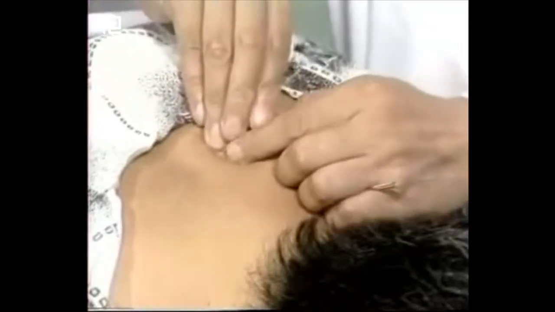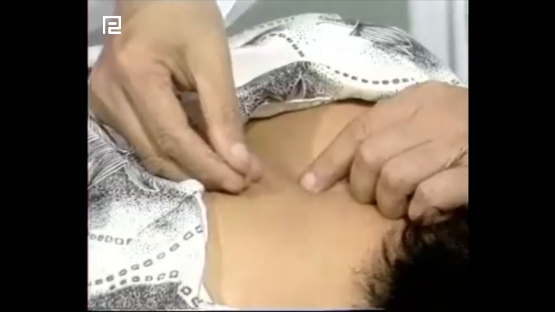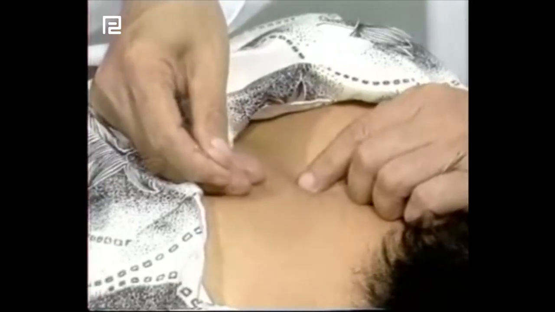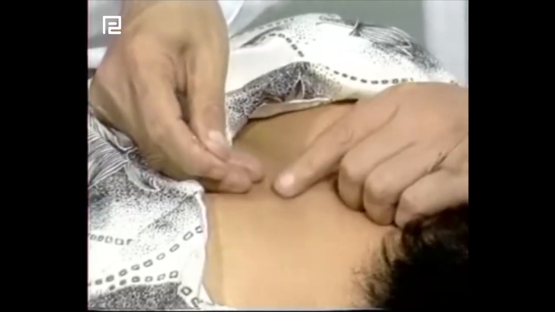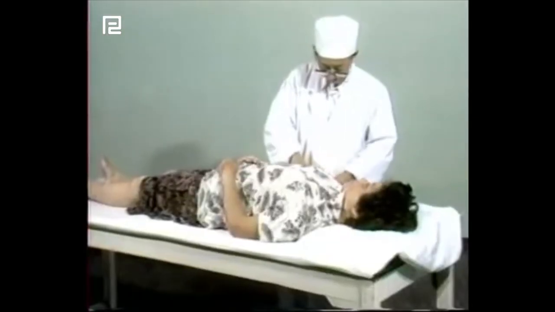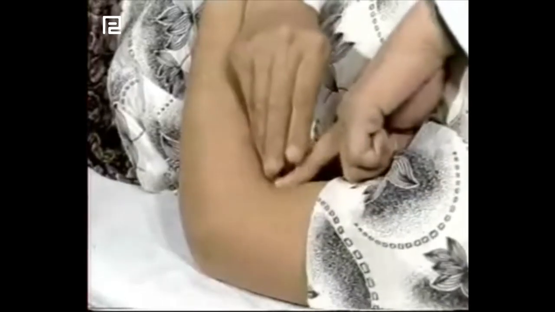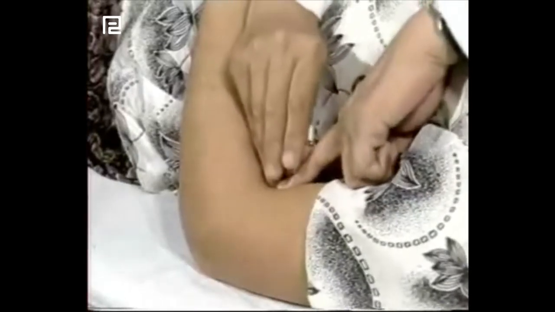Needle obliquely at 肺书, bladder 13, towards the spinal column with the reinforcing method of rotation for half a minute. Needle 尺子, lung 5, and 列缺, lung 7, with the even movement method for half a minute.